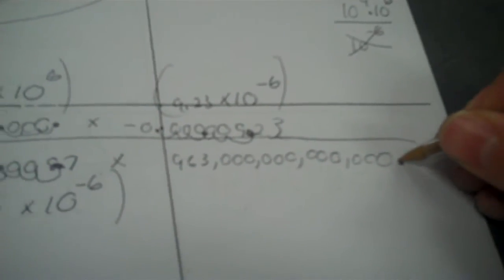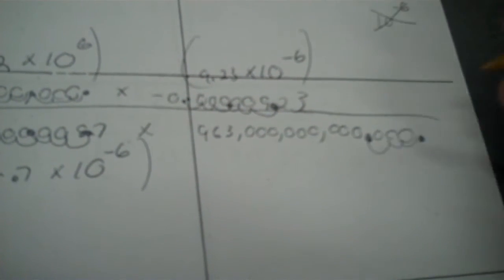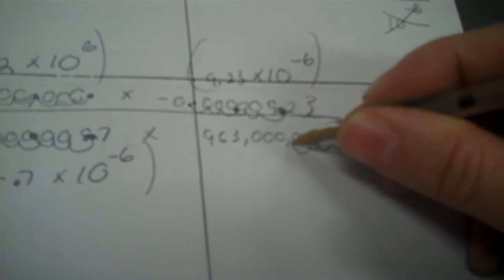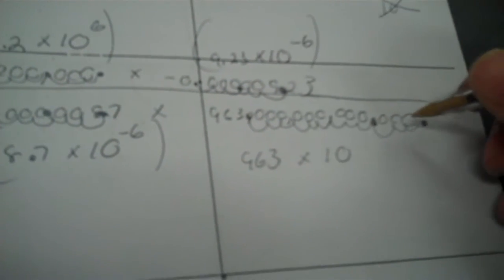And then the decimals here, that's way too many. So 1, 2, 3, still way too many. You count the zeros here because there's a 9, 6, and a 3 with the zeros. 4, 5, 6, 7, 8, 9, 10, 11, 12. Now you got 3. So you're going to have 963 after, it's all zeros, so I don't need the decimal. Times 10. And we moved it 12 times to the left, so positive 12.